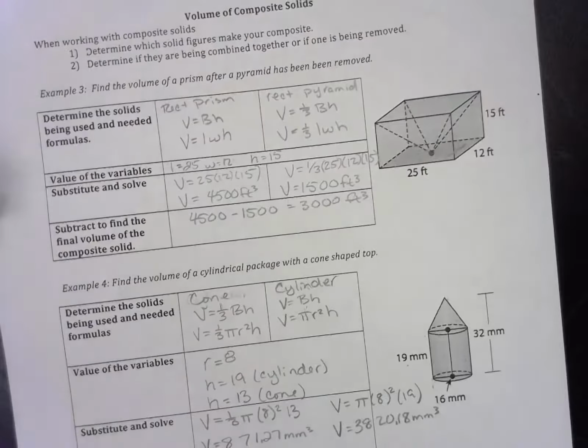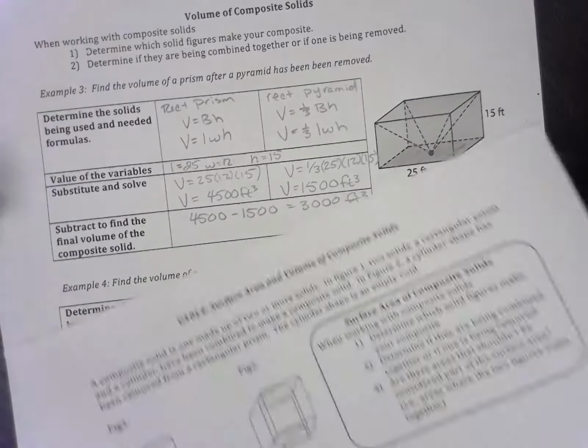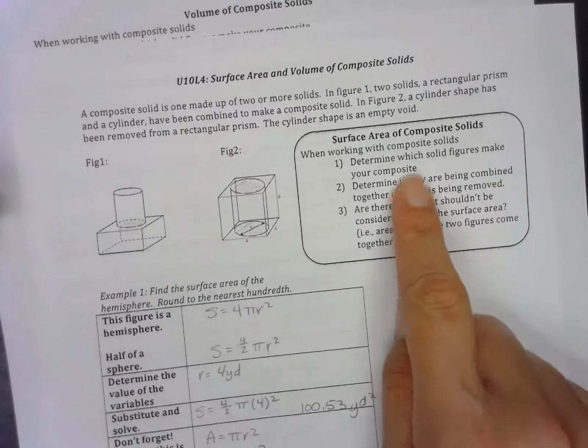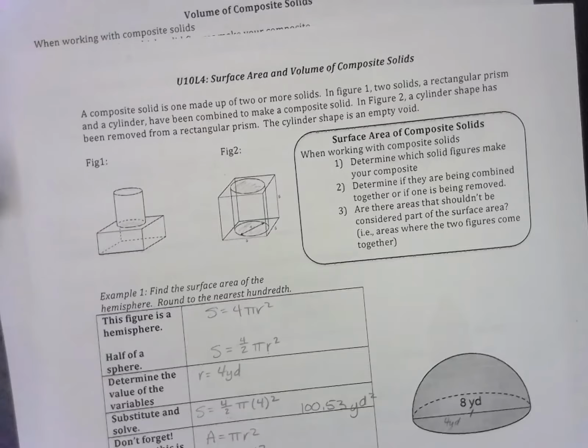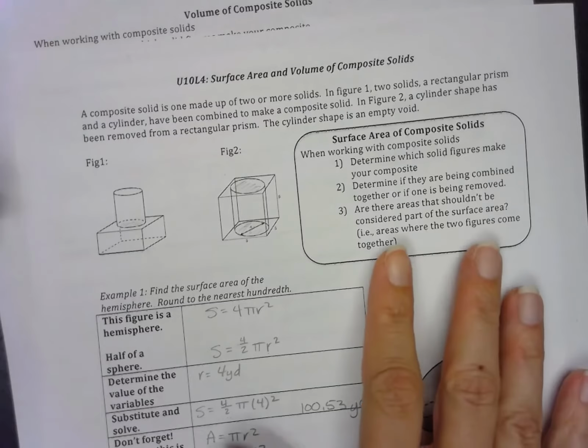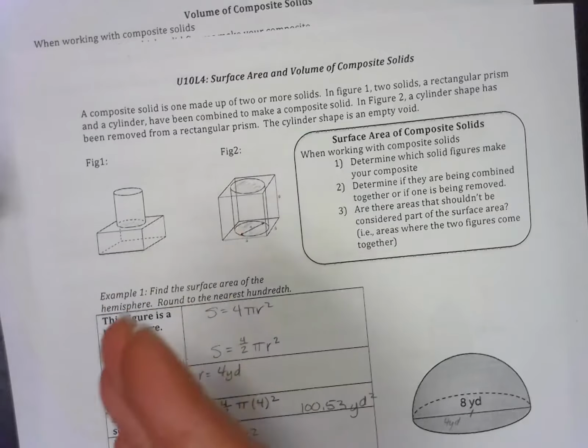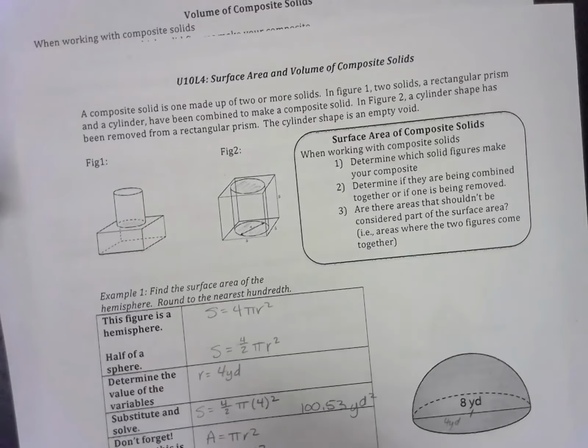Make sure that you know what figures you're dealing with. Are you dealing with prisms? Are you dealing with pyramids? Are you dealing with spheres? And make sure that when you're doing surface area, you take into account where those things overlap. Make sure you understand that things are being put together, so you're going to have to add things together. Make sure that if you see that things are being removed from one another, then you will need to do some subtraction.